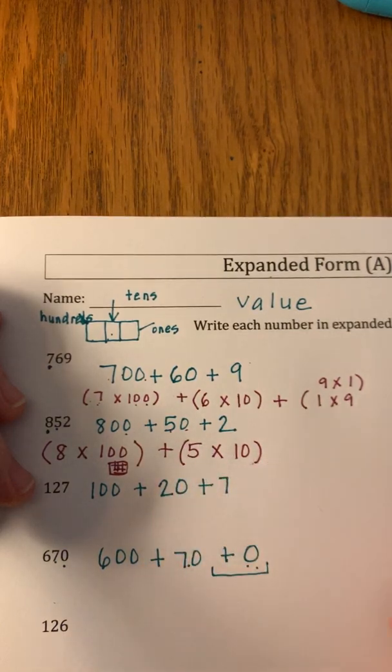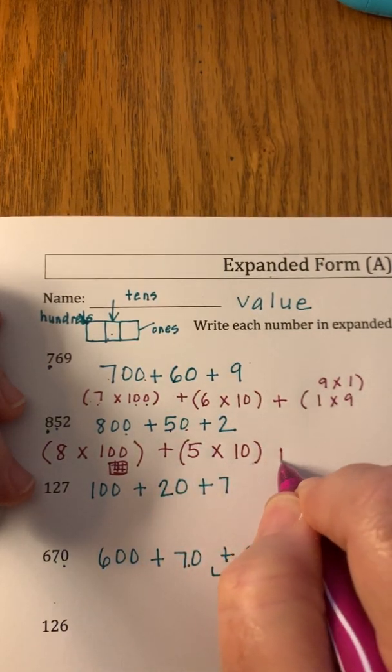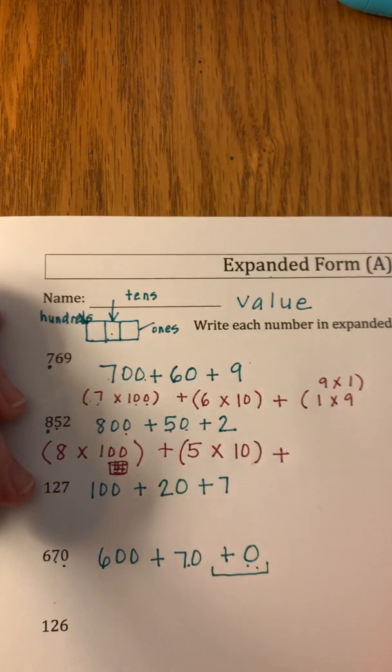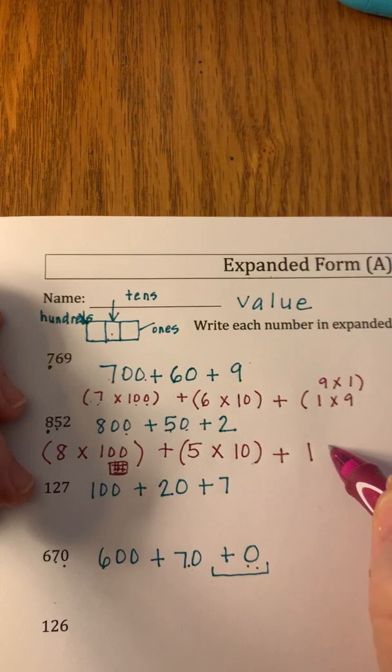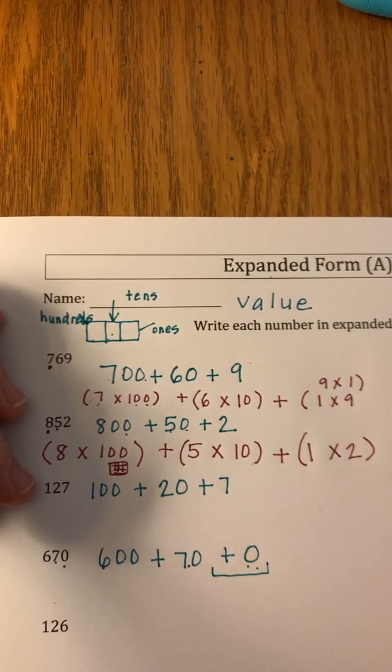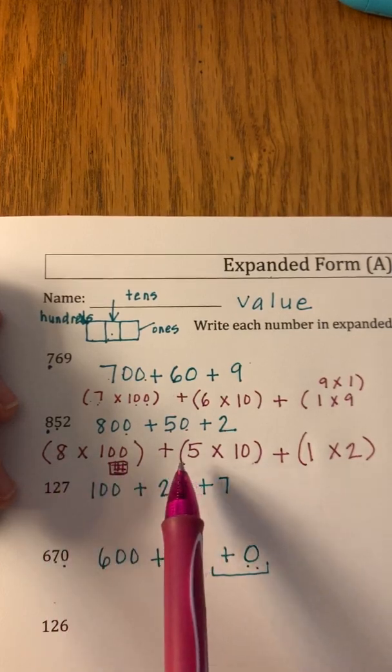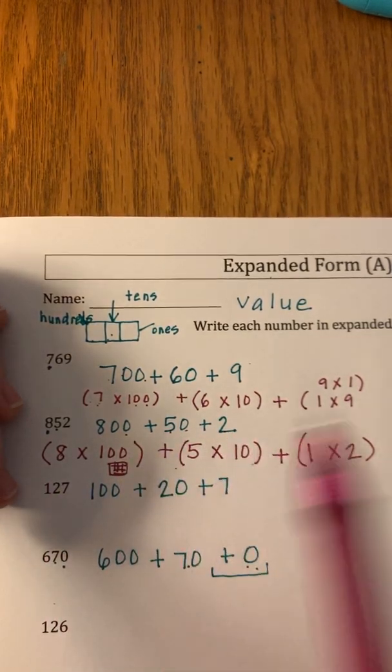Put that in parentheses. Plus, how would we get 2? Those would just be the little cubes. 1 group of 2. 2 little cubes in a group. So we've used multiplication to stretch that out.